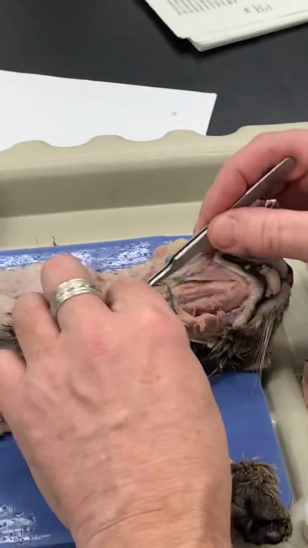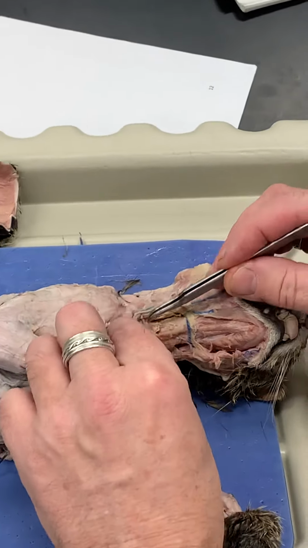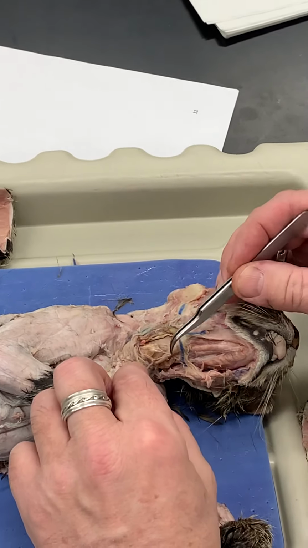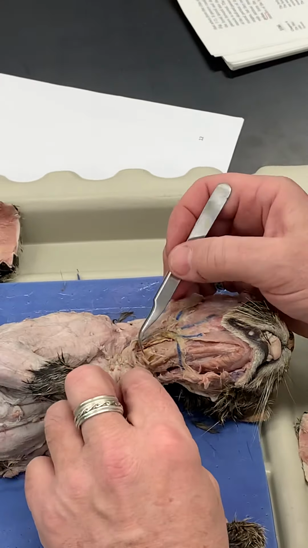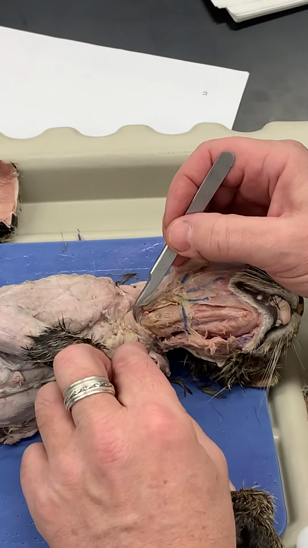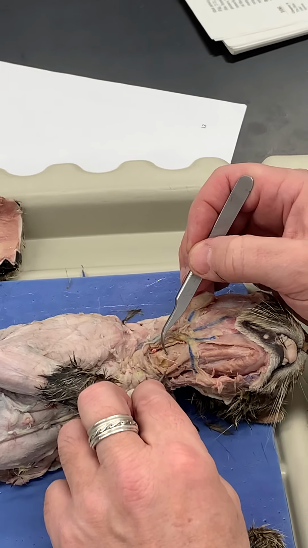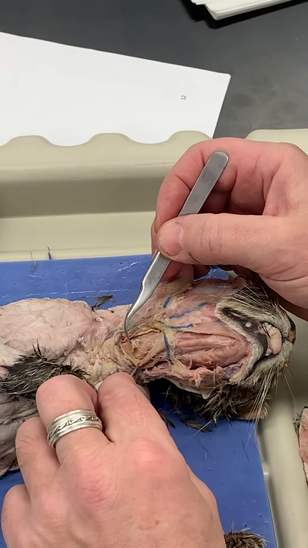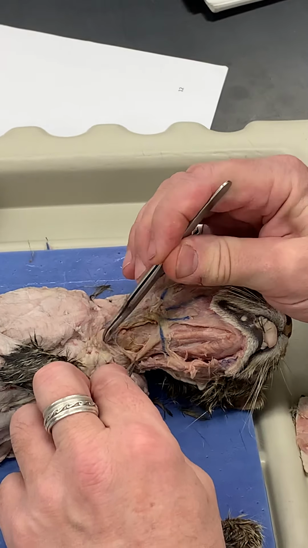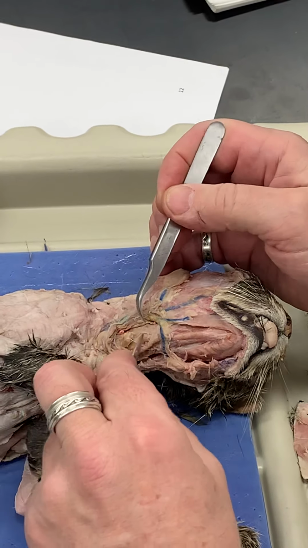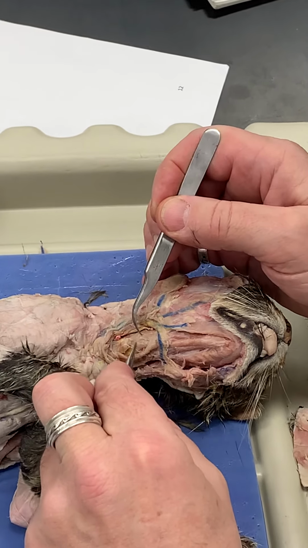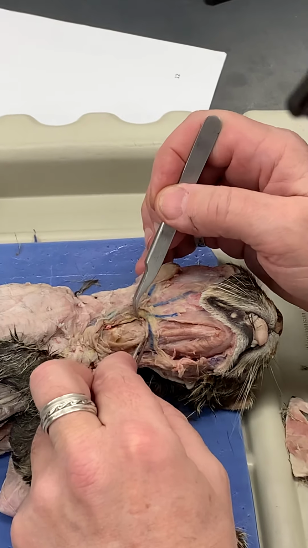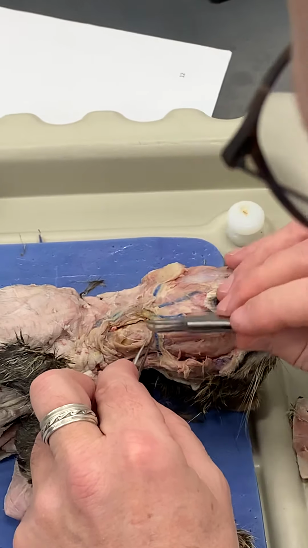And then lateral to those are small muscles that do essentially the same thing, but they form a linkage up to the hyoid. And these from the sternum to the larynx is the sternothyroid. And then from the larynx up to the hyoid is a real small thyrohyoid right here.